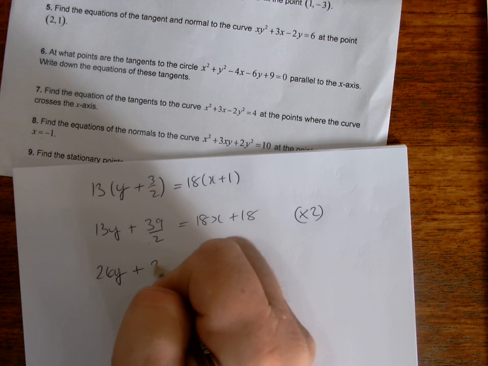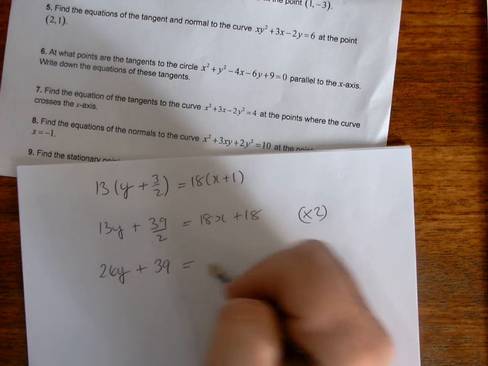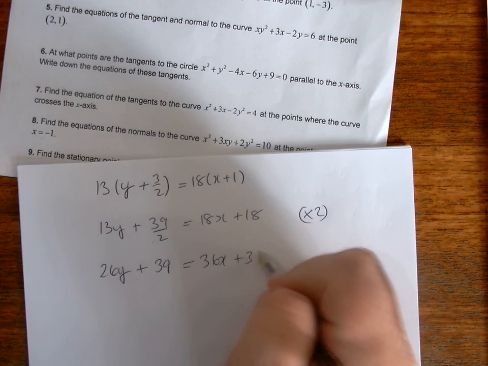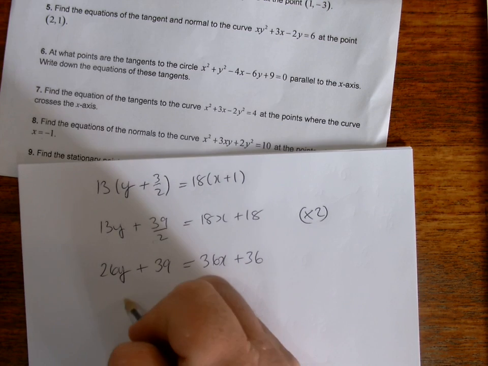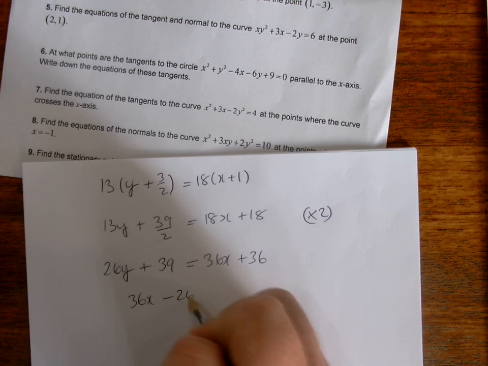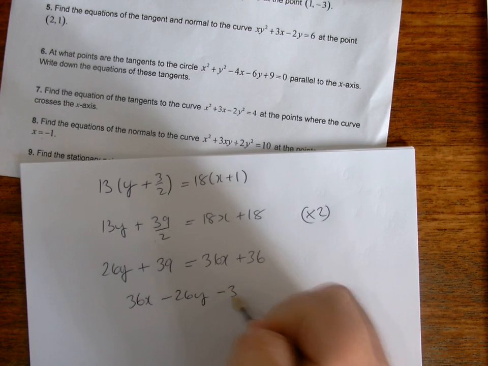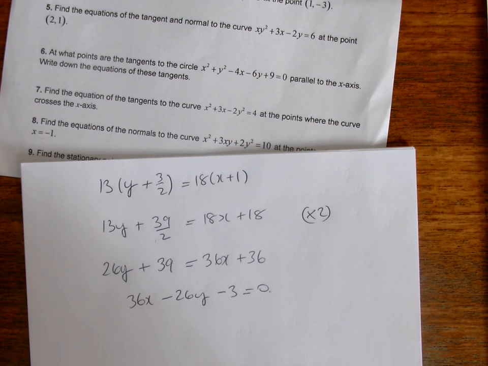So I get 26y, times this by 2, I get 39. So 2 cancels, 36x plus 36. So I get 36x, take away 26y, take away 3 is 0. Okay.